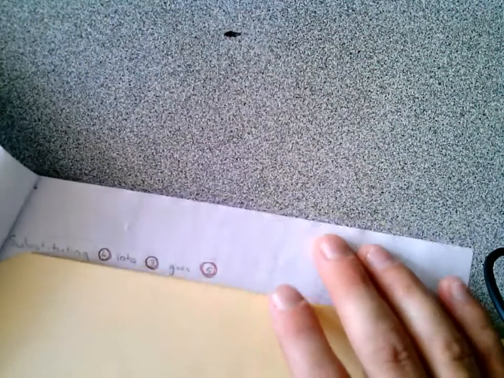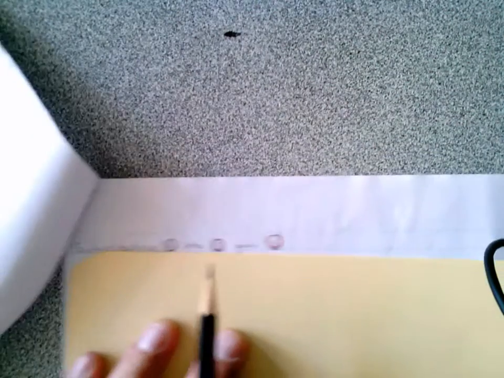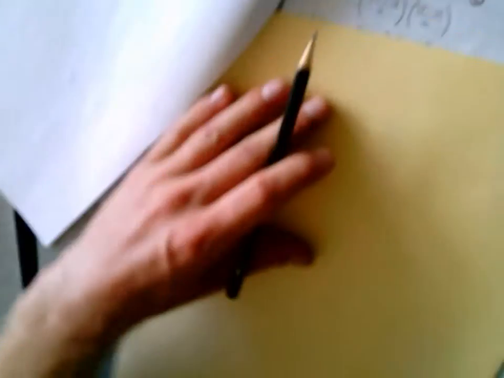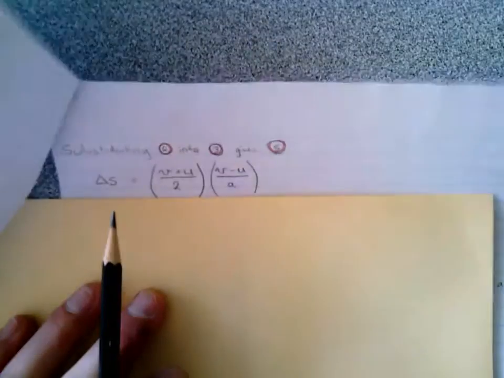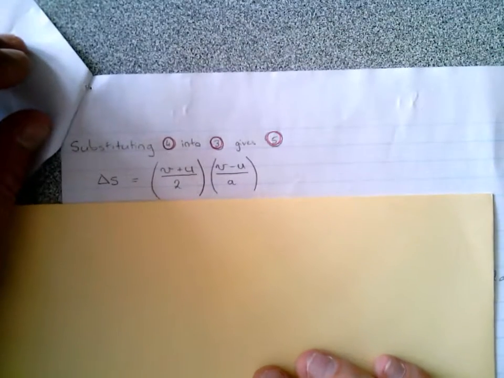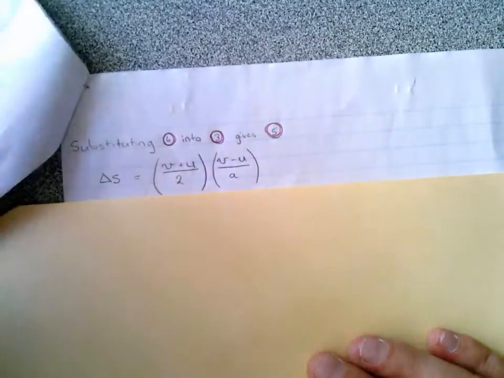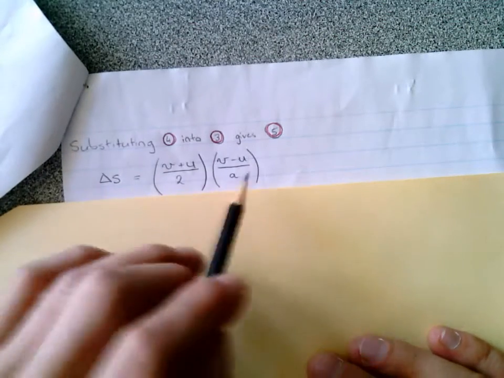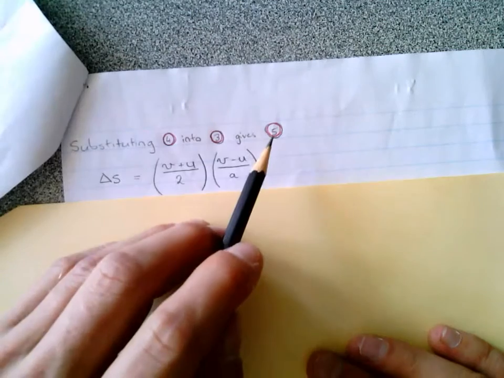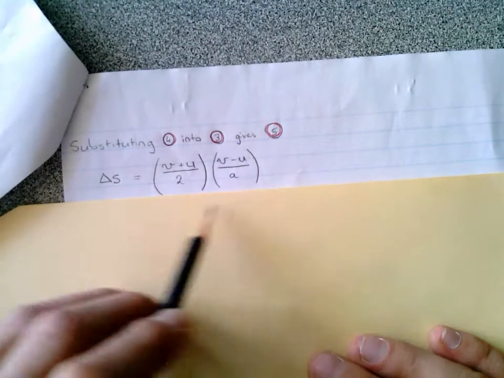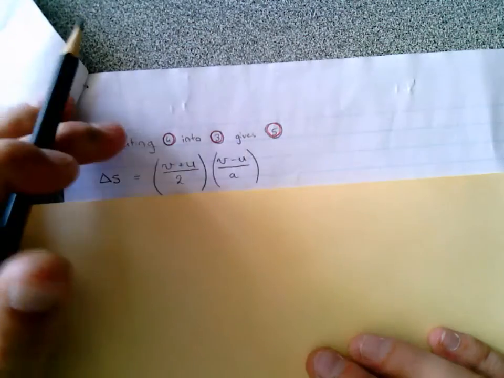If I go over the page and continue on, what I'm going to then do is look at substituting equation 4 into equation 3. And if I do that, this is what I get left with. I haven't called this equation 5 because I can simplify the right hand side.